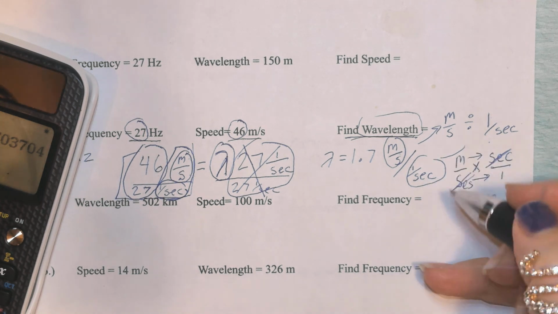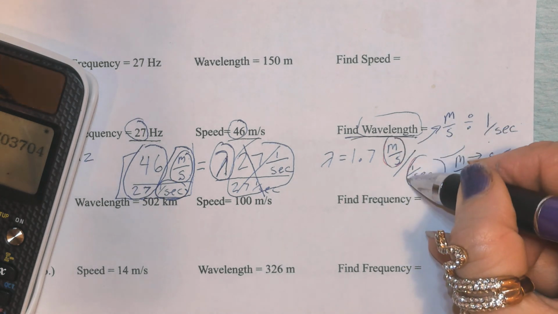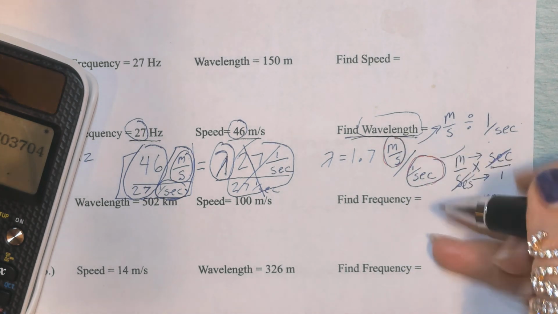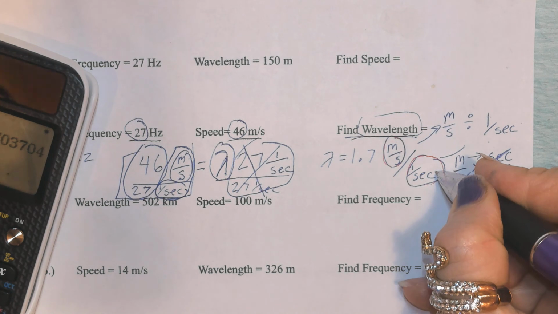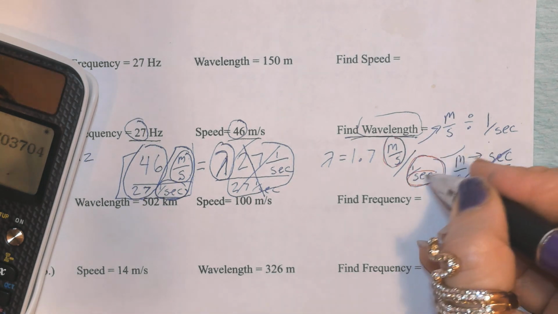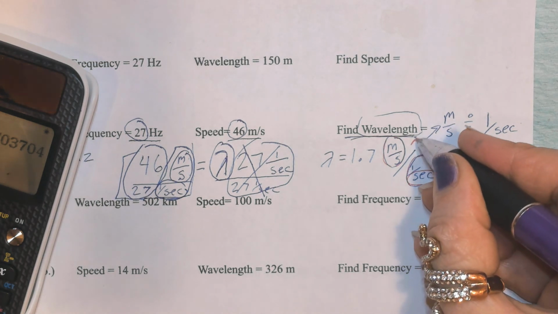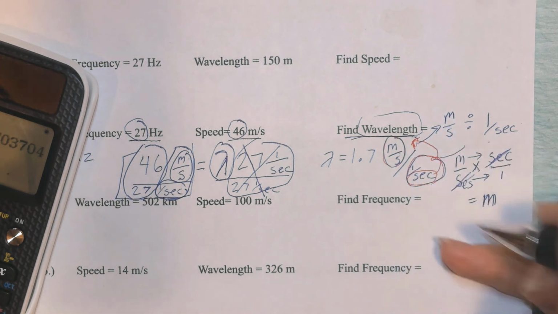Once you get some experience, you'll be able to look at this, meters per second divided by 1 over seconds, and you'll know that because of keep, change, flip, whatever is in the downstairs denominator moves up to the upstairs numerator.